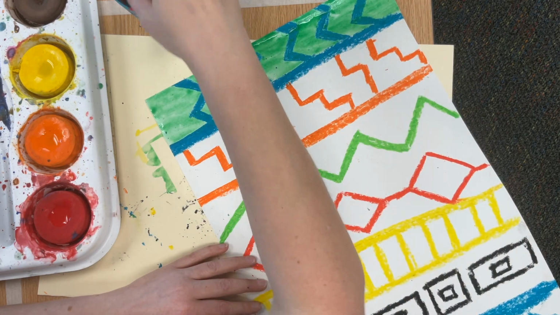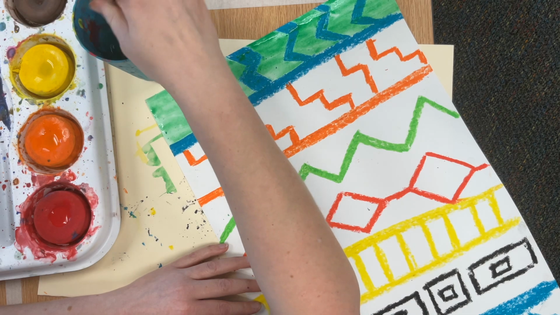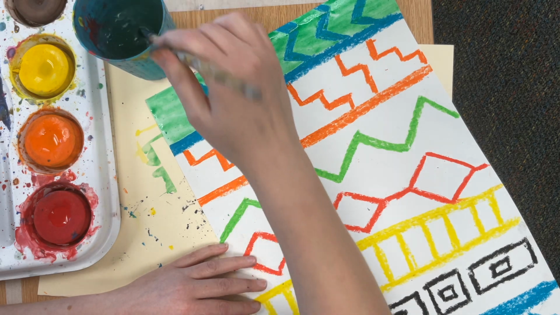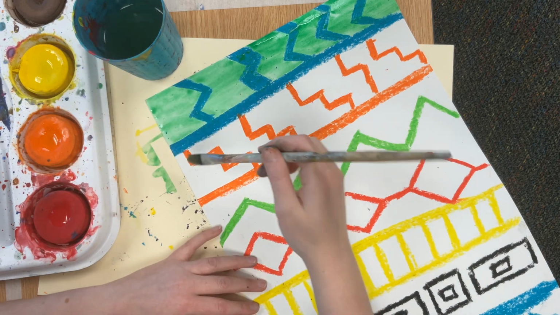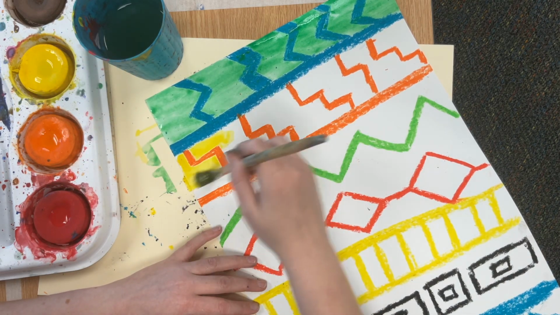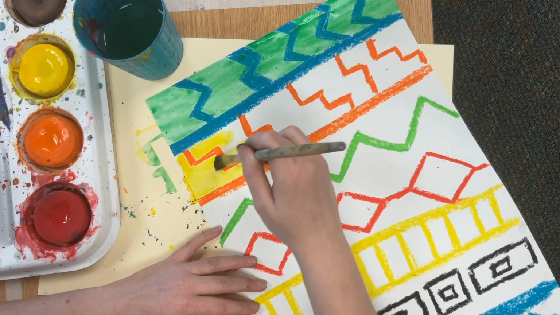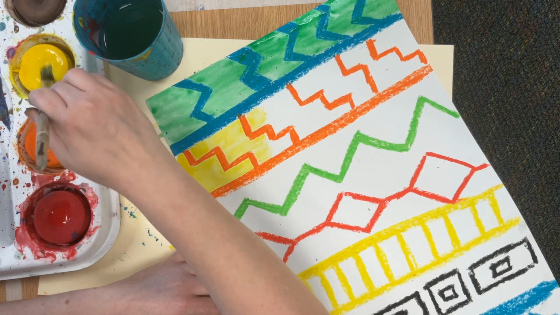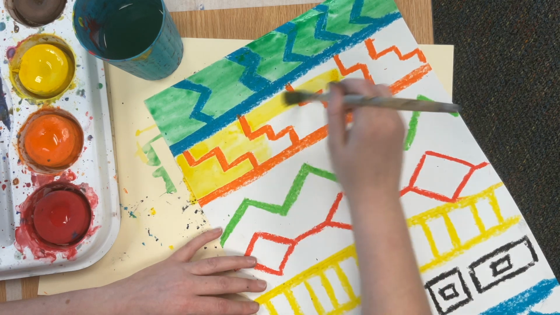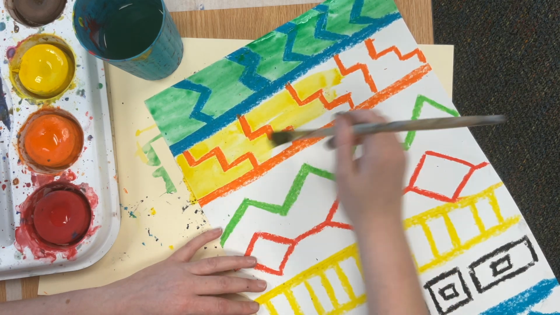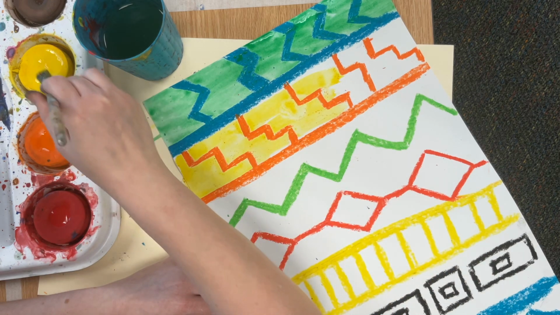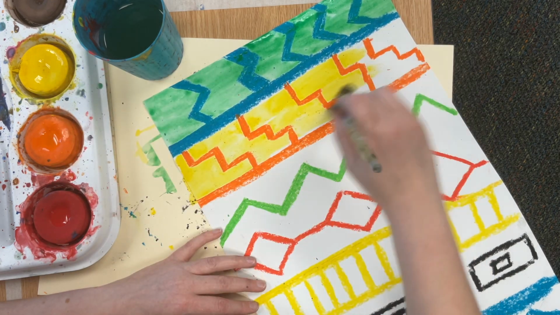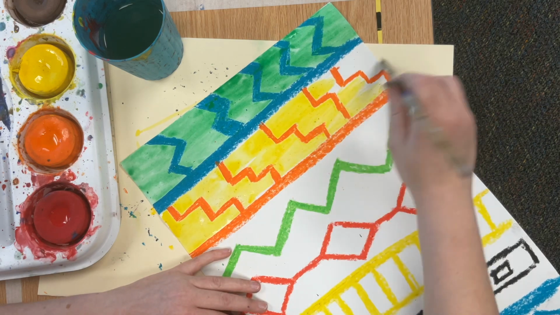We want to go ahead and rinse out our brush, but there's no need to dry it between the colors. We just need to make sure that we rinse them off. Because I'm going back and forth, sometimes I go like this, sometimes I go like this. We don't want to fan the brush out like this because that's going to ruin the brushes. Okay, back and forth, nice swift movements.